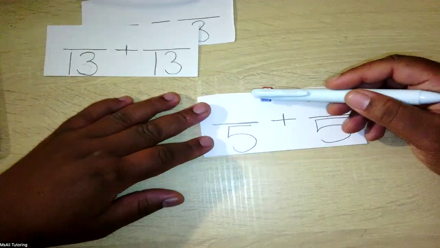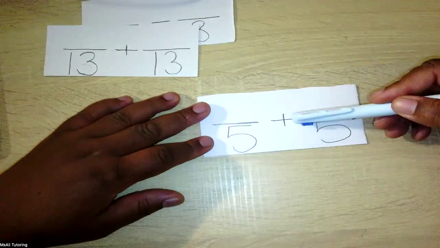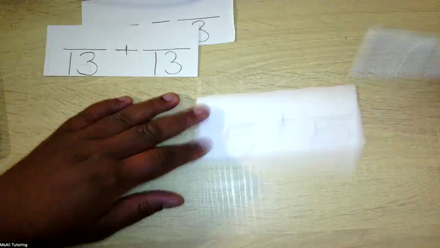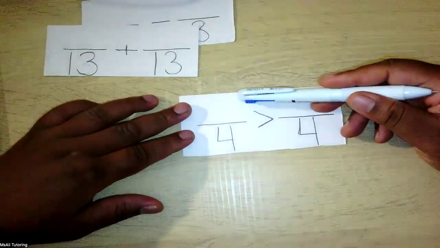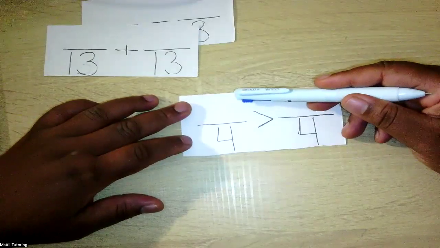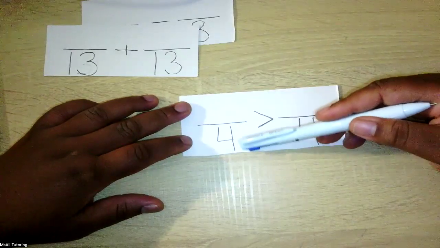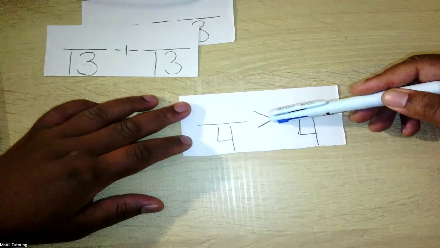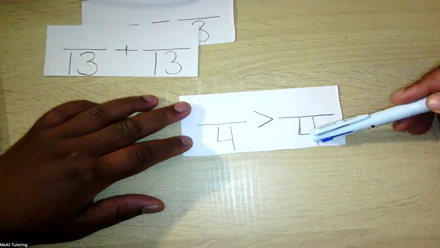Say them out loud. Fifths plus fifths. Say them out loud. Fourths are greater than fourths.